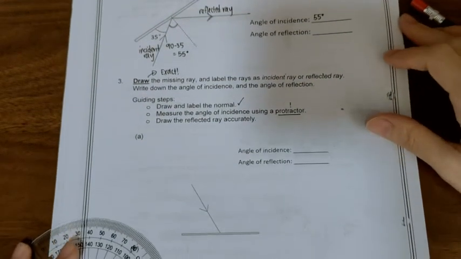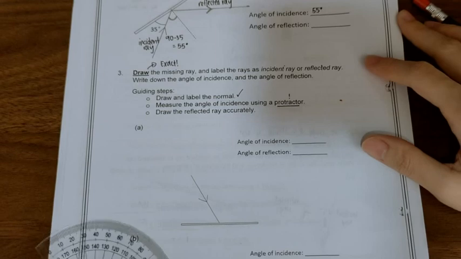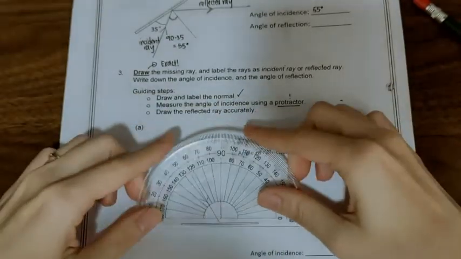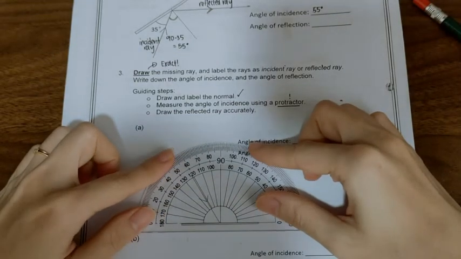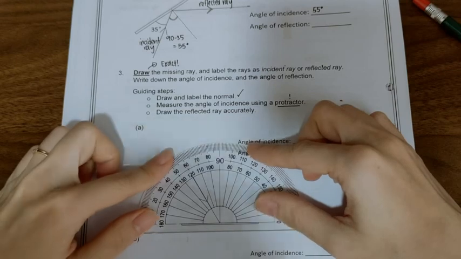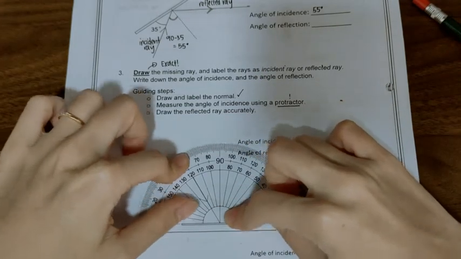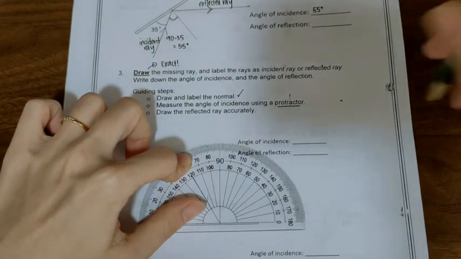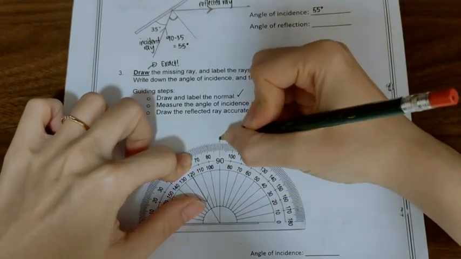So how do I go about doing that? So firstly, how do you draw the normal? You will again need your protractor. Okay, place it on the plane mirror like this. Okay, and make sure that you mark out 90 degrees.